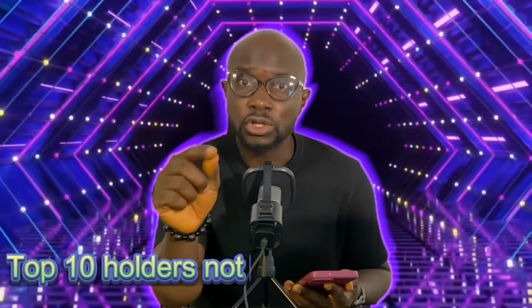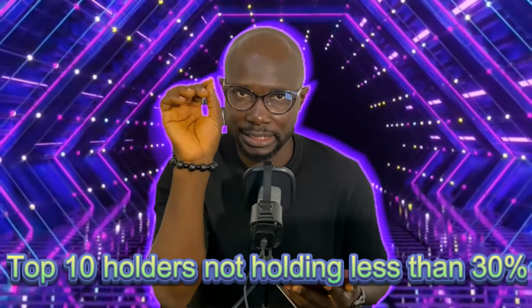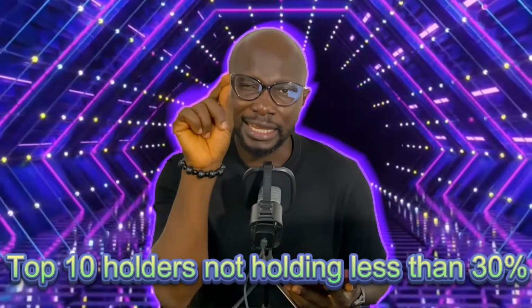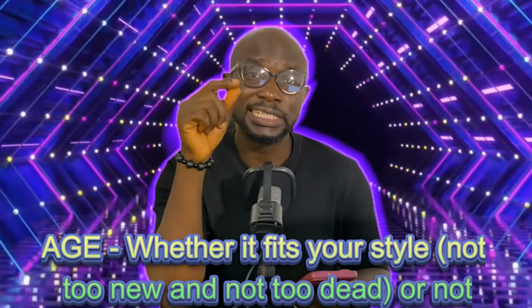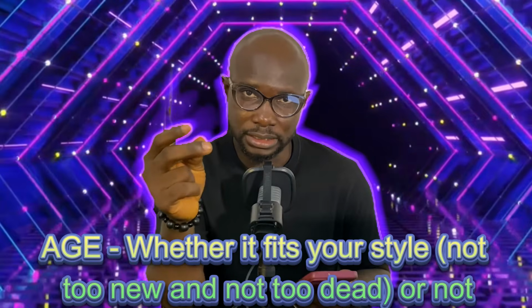The next one is top 10 holders. Top 10 holders should be less than 30%. So take note of it. The last one is the age. Does the age fit your style? Either not too new or not too dead. So you have to check.